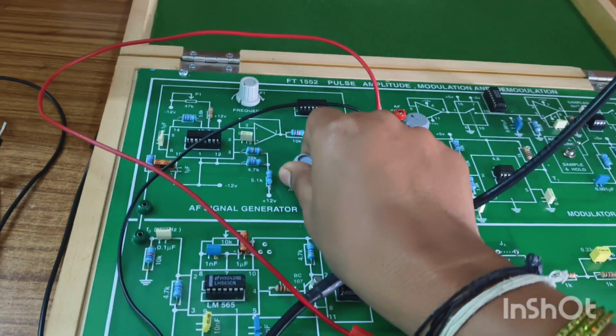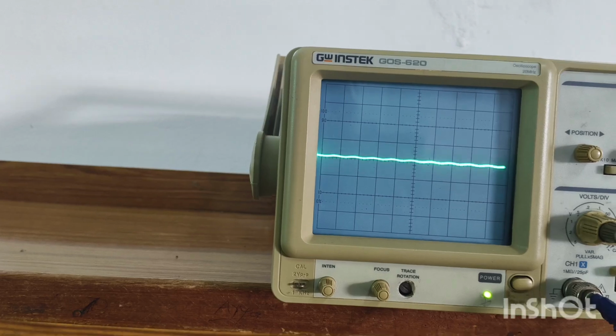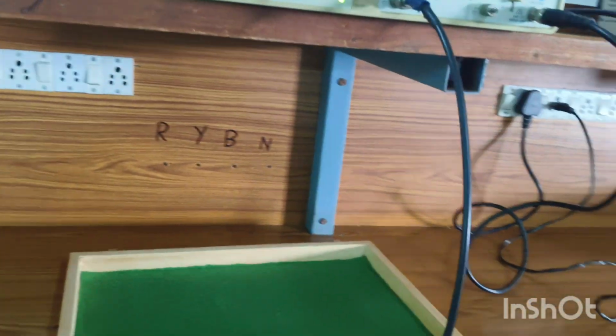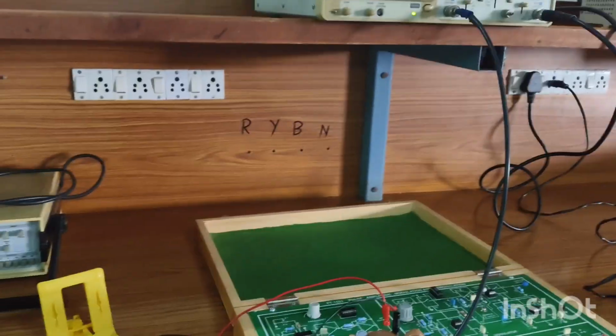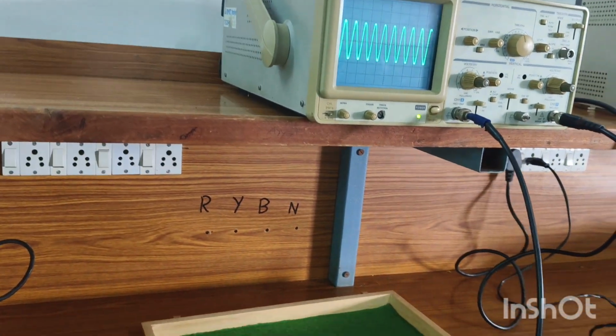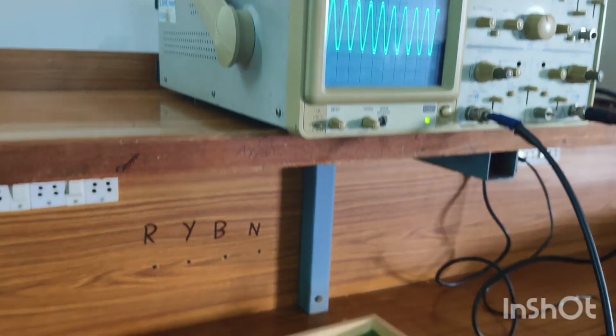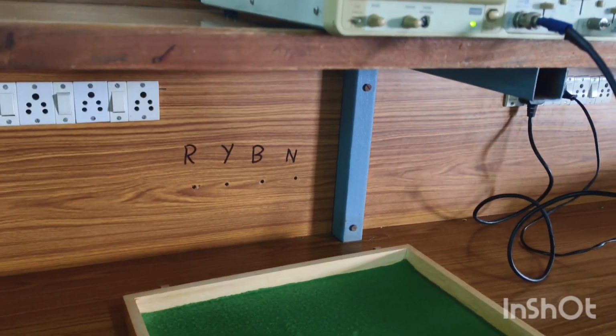See, sometimes this amplitude is at a low level. At that time we will not get any signal. So if we increase the amplitude slightly, then we will get the signal perfectly. And this is the amplitude knob and this is the frequency knob.